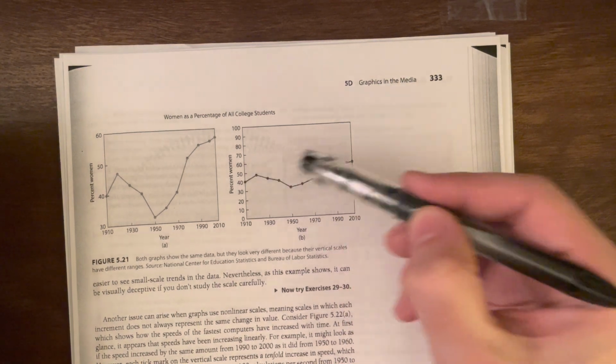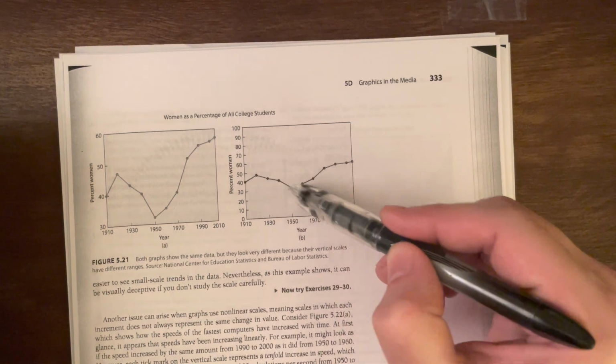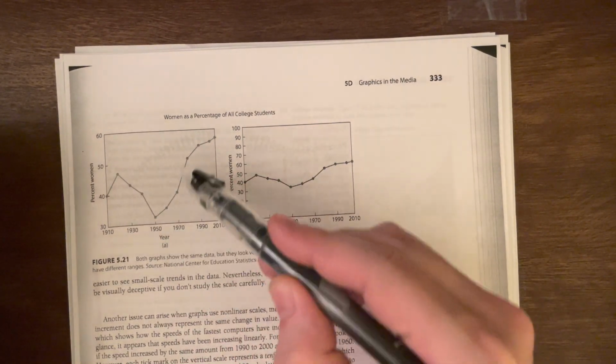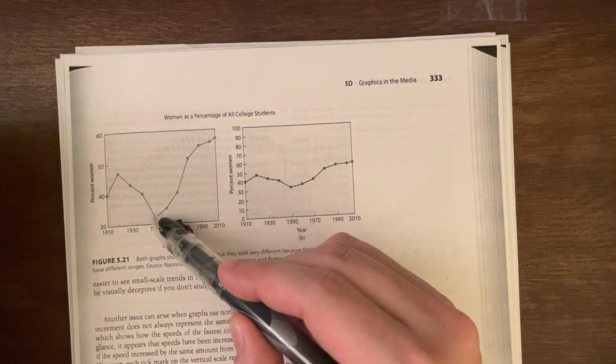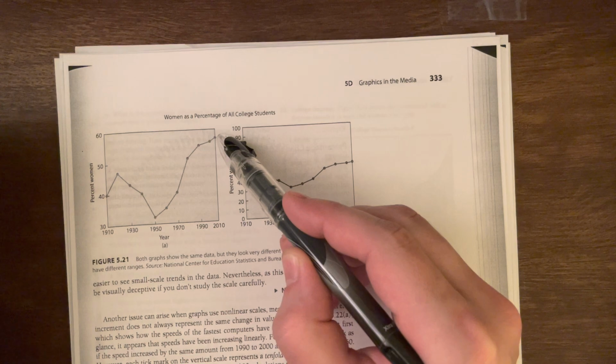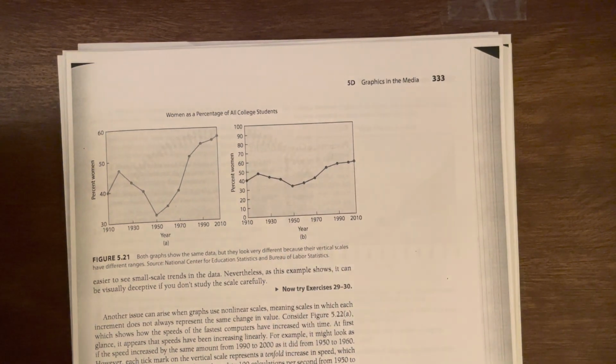Just under 50% to here, just over 30%. That is the appropriate view of that drop, not this. And then similarly, it looks like we had almost no women going to college, and now we've got a massive total going to college. That is the better way to reflect that.